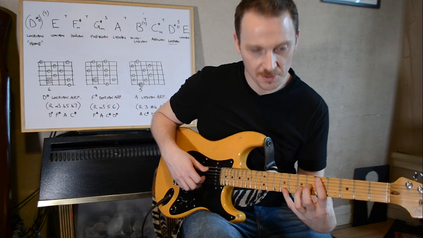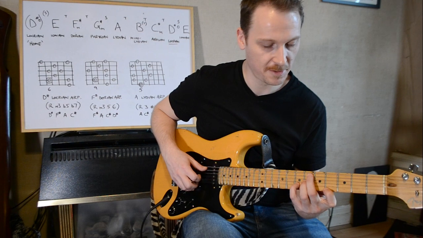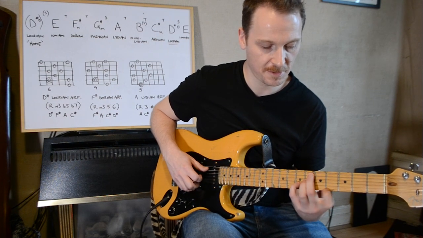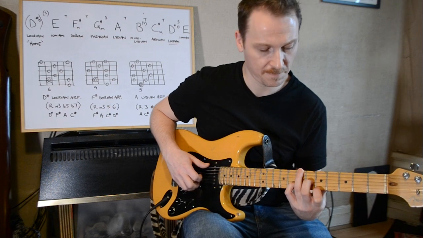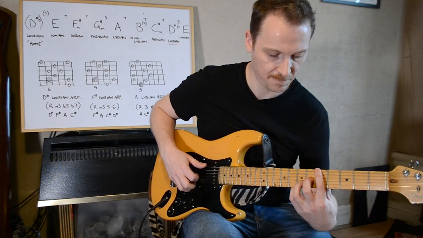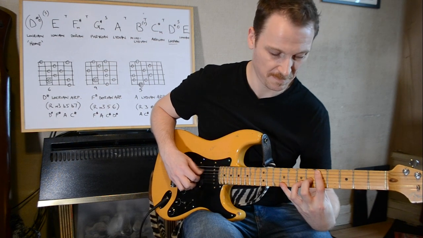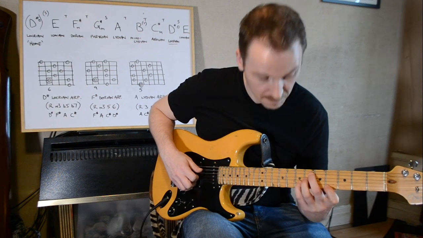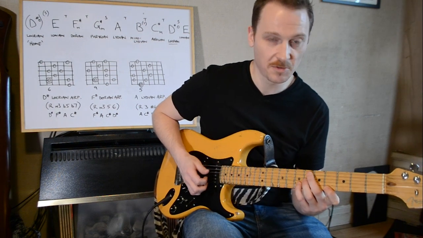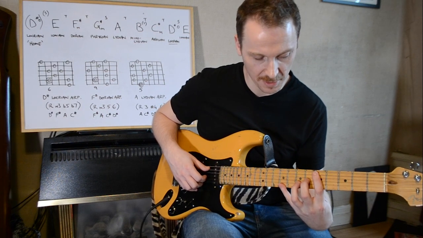The reason that I've used the chord that I use to turn around, so we're going... The reason that feels good is it's a D major 7 first of all, so it's completely out of key.